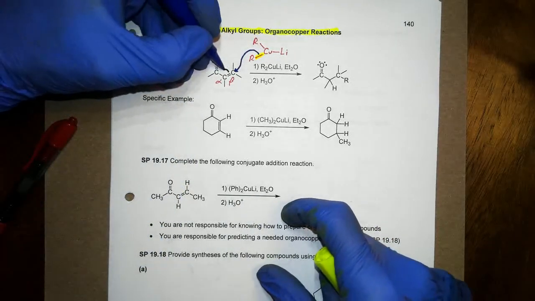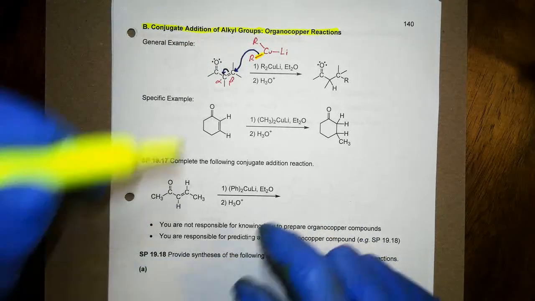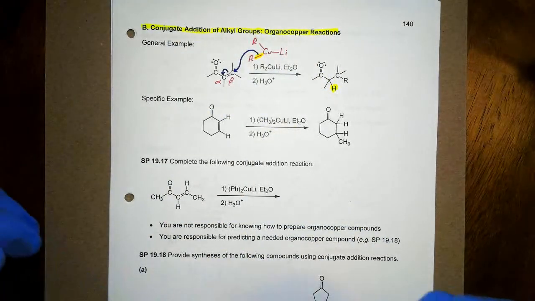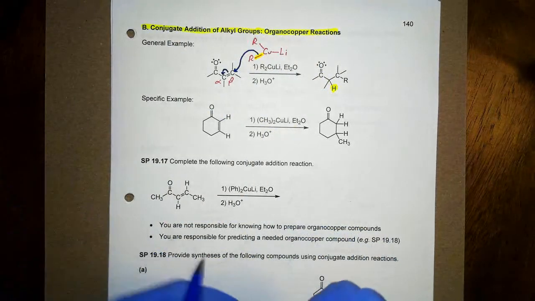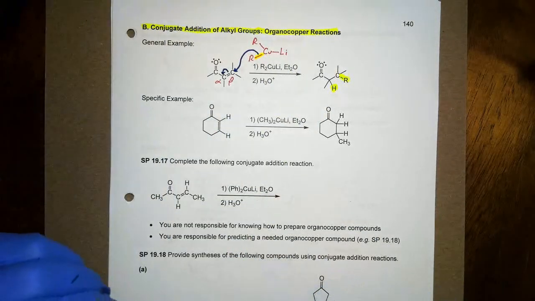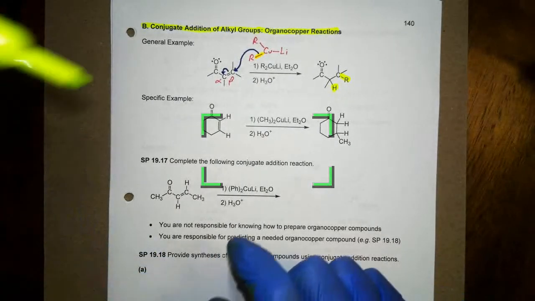And then this pair of electrons could reside on the alpha carbon, and henceforth you quench it, and it provides a proton there. So the R group was installed by step 1, the conjugate addition of the organocopper reaction. The proton was installed in step 2 by adding acid. So this is the general example.